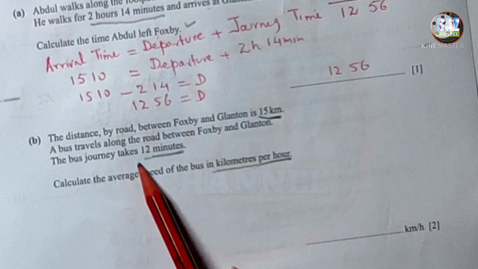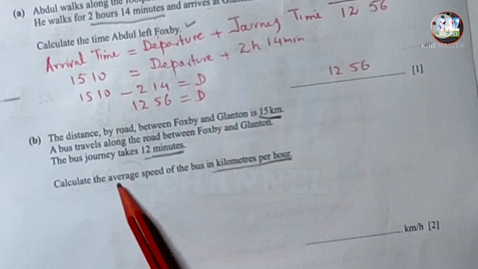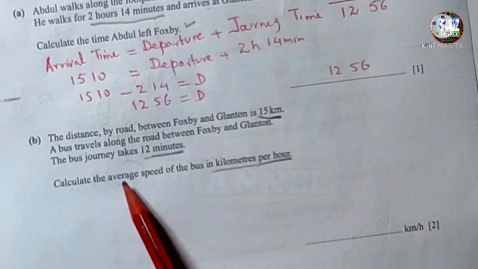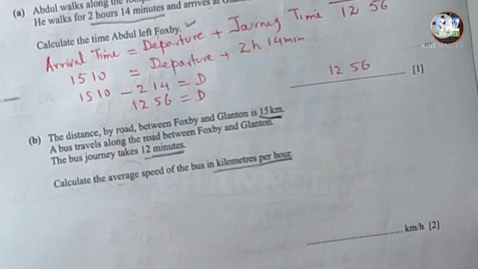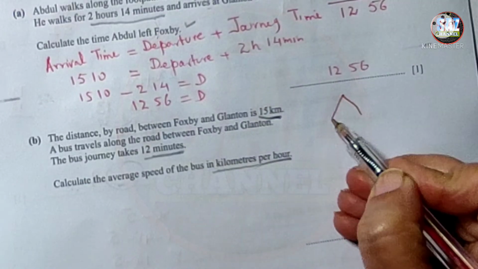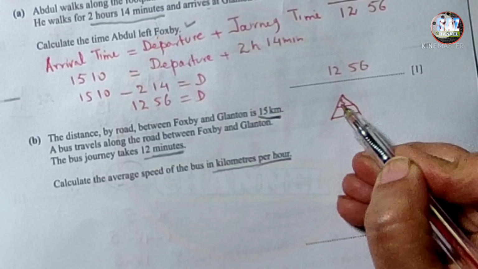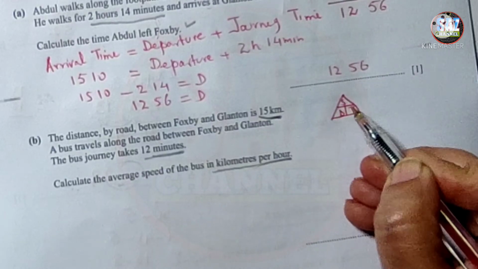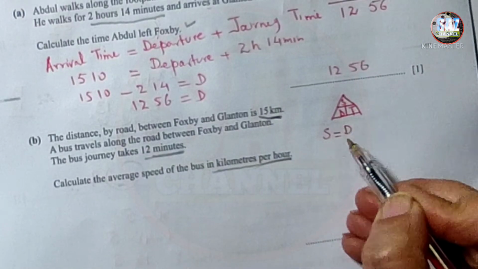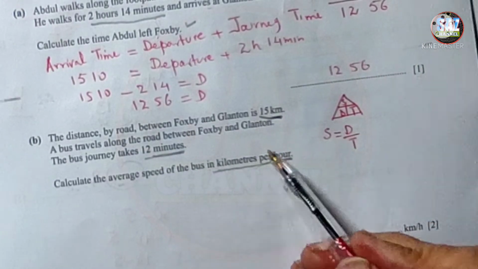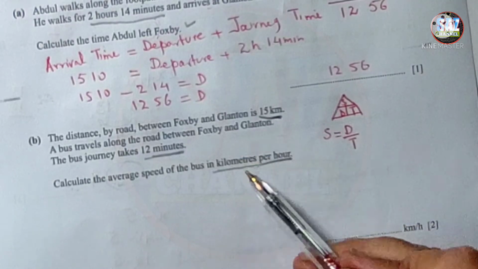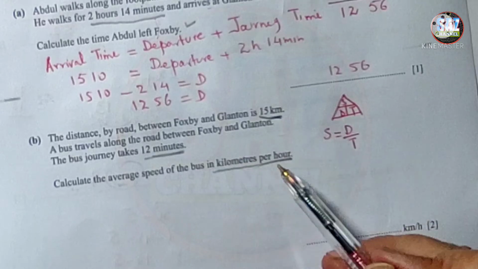We have to find the average speed. The expression that begins after calculate is the average speed. We know that the formula for speed is speed equals distance traveled upon time taken. And another restriction is we have to give our answer in kilometer per hour.